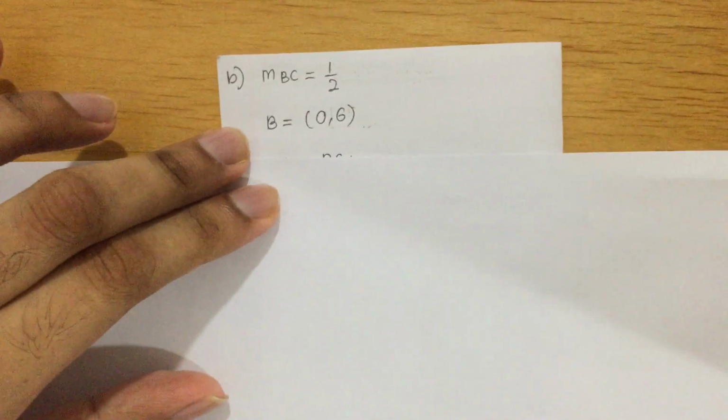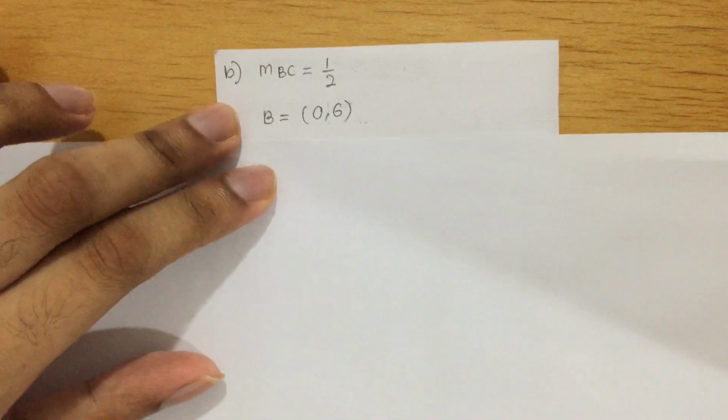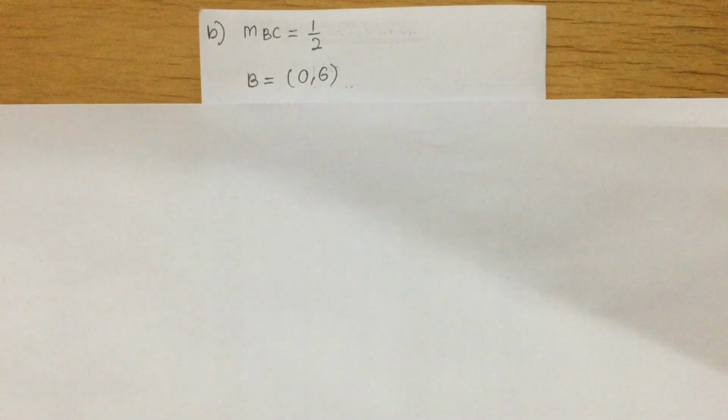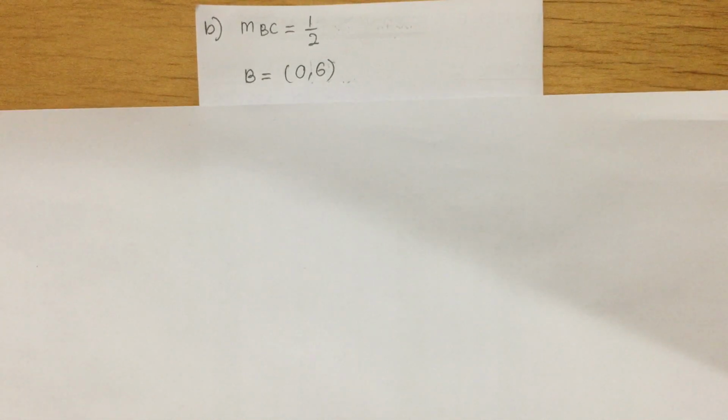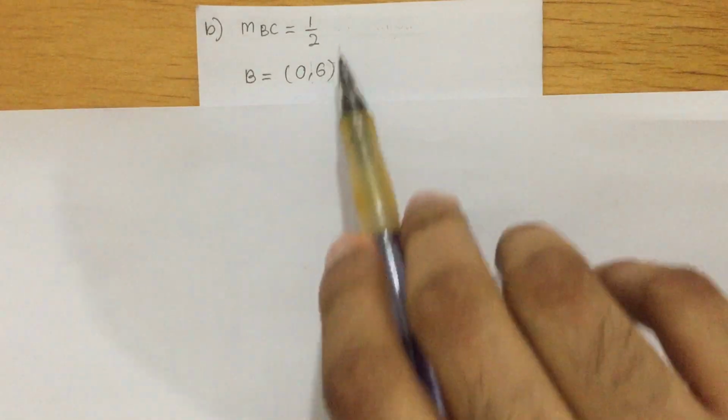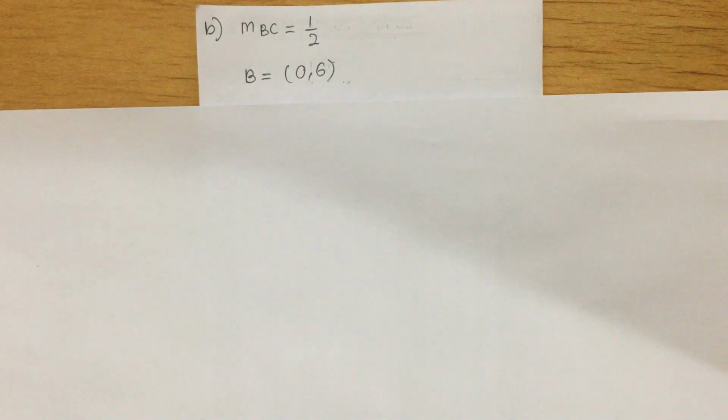To find the equation of any straight line, you either need 2 points or you need 1 point, provided you have a gradient. In this case, we have a gradient of BC and then we have a coordinate B. So these two pieces of information are sufficient for us to proceed to find the equation BC.